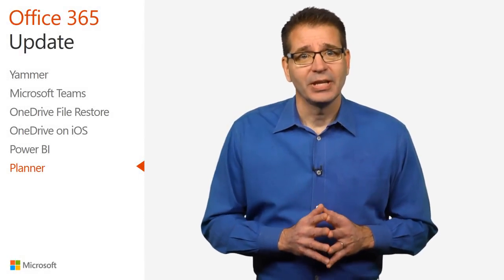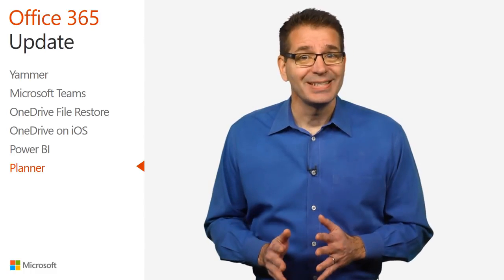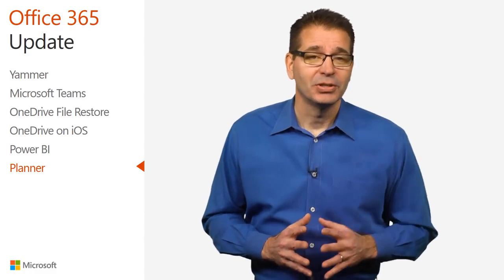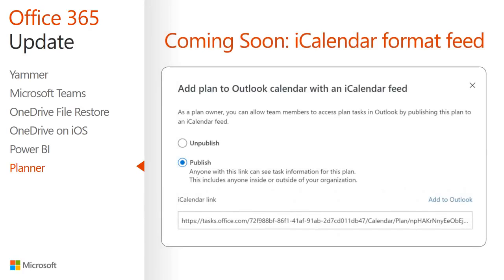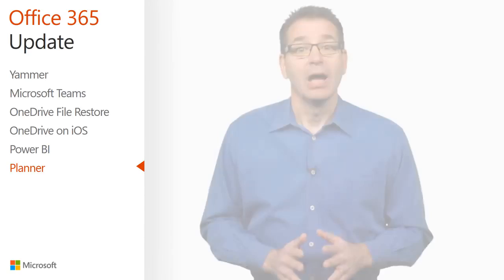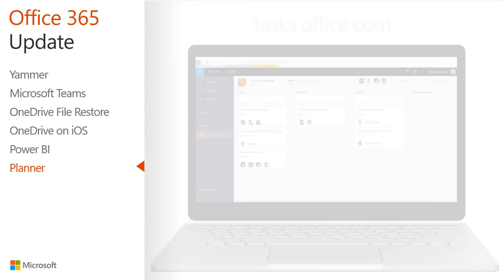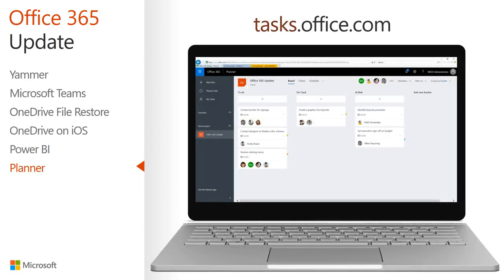New due date notifications via email summarize tasks due in the coming week, helping you stay on top of your approaching deliverables. And coming soon, a new iCalendar format feed that enables you to quickly publish Planner tasks to your Outlook calendar. I'm really looking forward to that. Haven't used Planner yet? You can get started easily by visiting tasks.office.com.